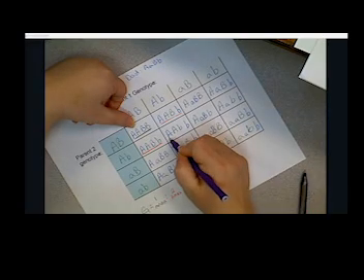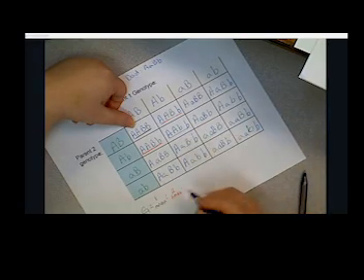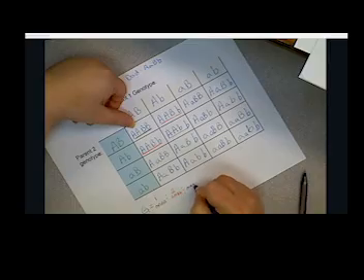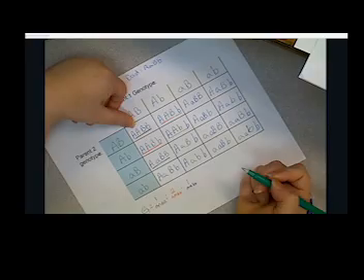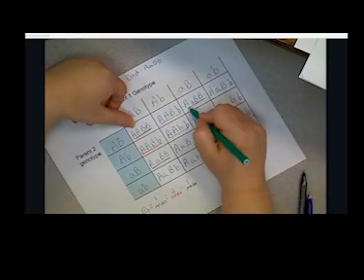Homozygous dominant A, homozygous recessive B, there's 1. Then we have heterozygous A, homozygous dominant B. There's 2.